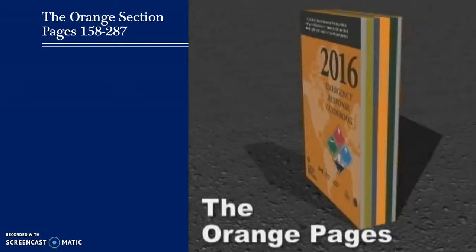In the orange section, the substances are grouped into different categories. Each action guide in the orange section represents a category with appropriate response measures. These guides are organized numerically by the 3-digit guide number, with the greatest hazards being listed first.